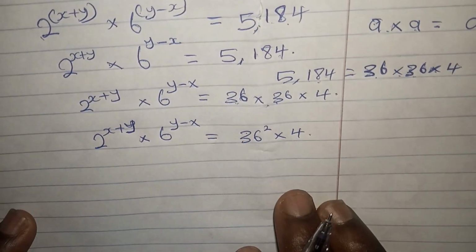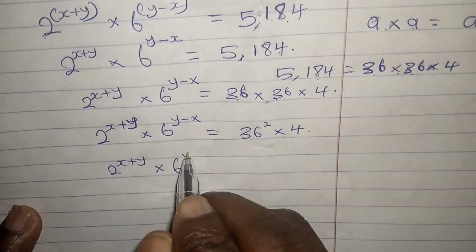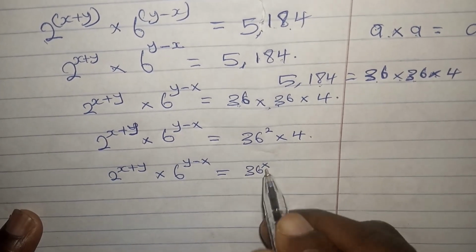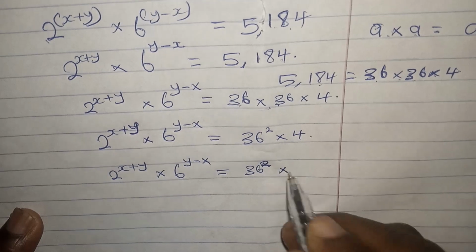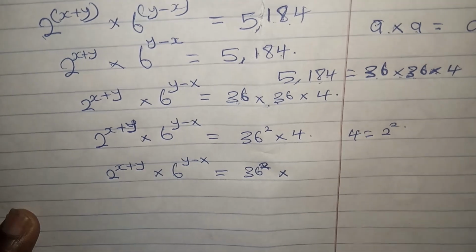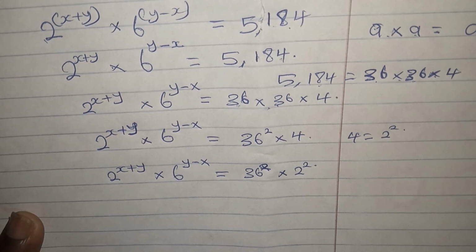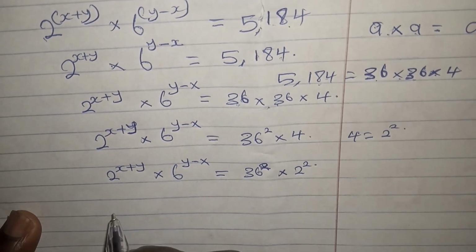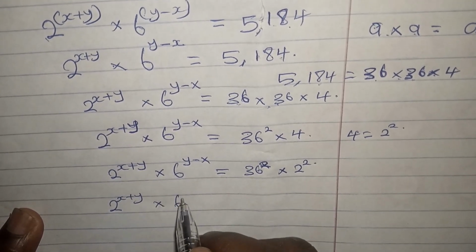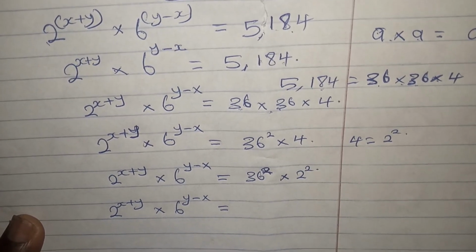Having done this, what are we now having? We can write 2 to the power of x plus y times 6 to the power of y minus x is equal to 36 square times, recall we can write 4 as 2 to the power of 2. So we have 2 to the power of 2. Nothing changes, it still remains the same. Now recall the value of 36.